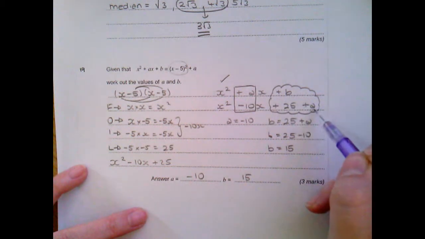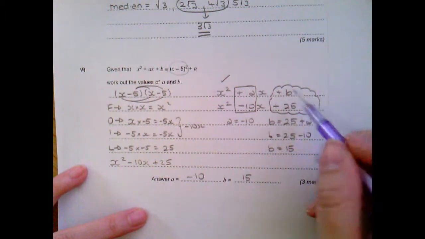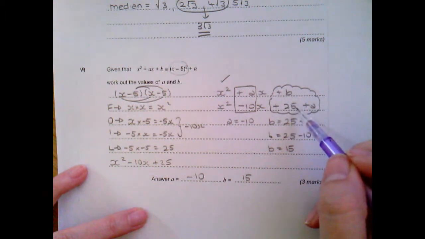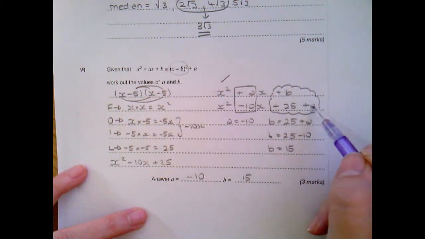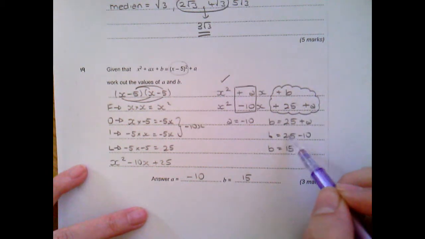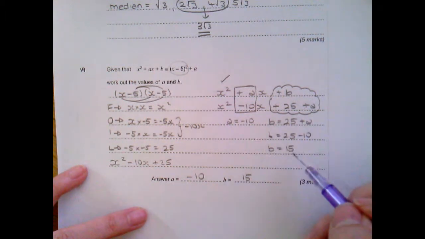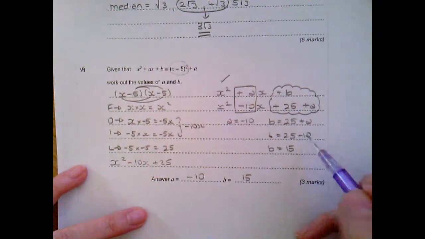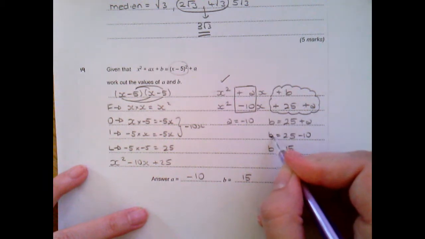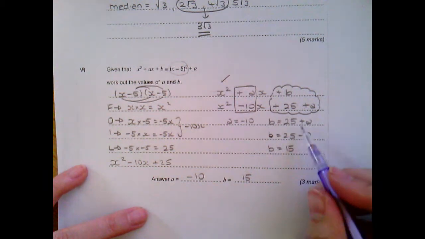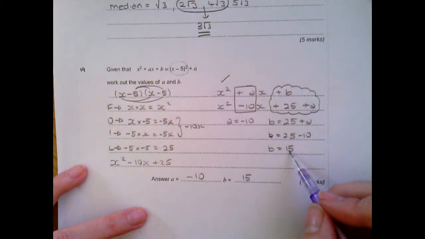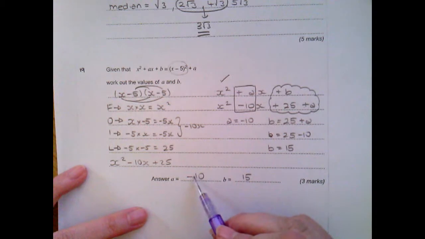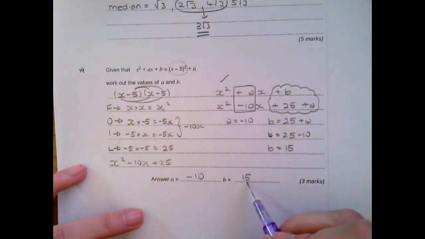Then go to the bit at the end. They don't have x's, they don't have x squareds or anything like that. So this is all just numbery bits, and you just have to put them equal to each other. So b must match up with 25 plus a. So 25, and then a is minus 10. So it'll actually be 25 take away 10. It's a funny looking b there, I'll fix that. So 25 plus minus 10 is the same as just 25 take away 10, which will get you down to 15 for b. So a is equal to negative 10 and b is equal to 15.